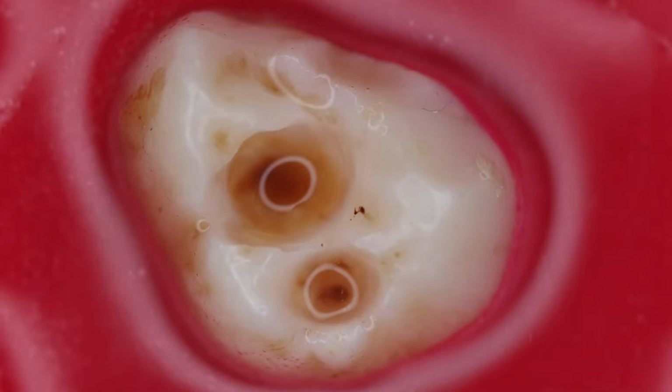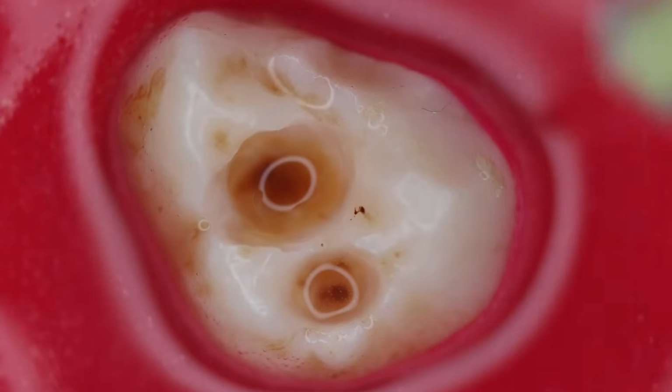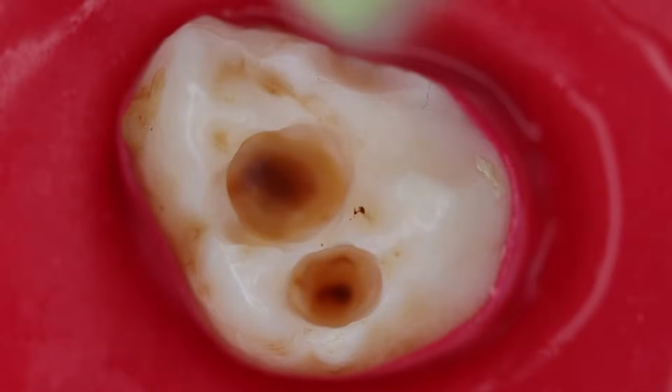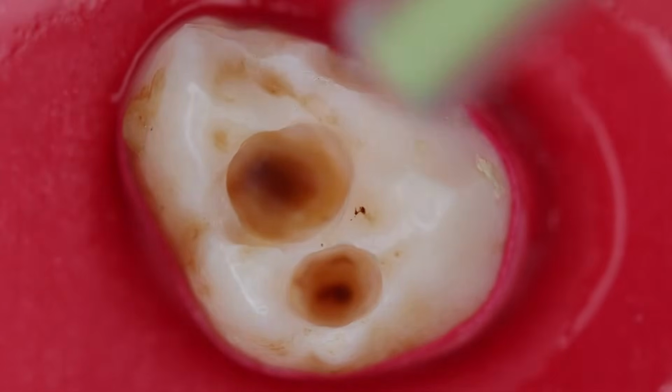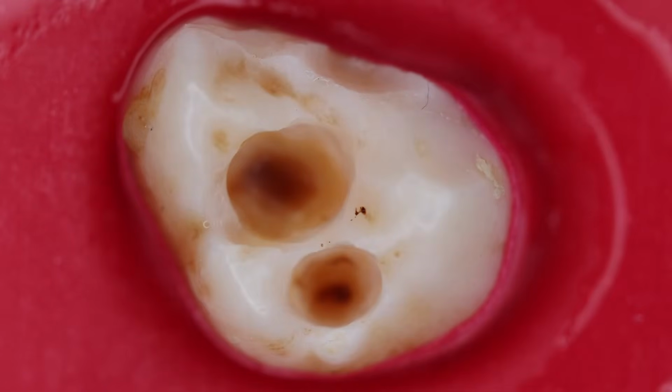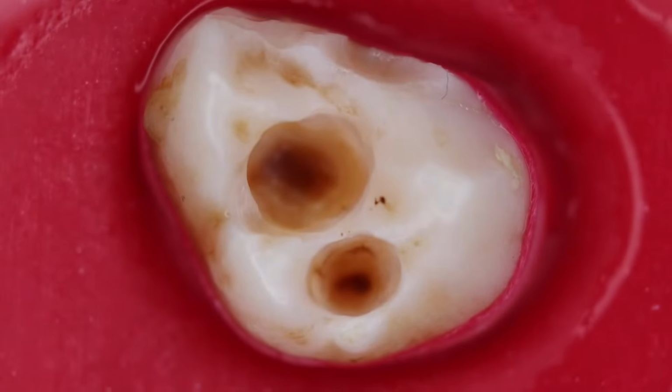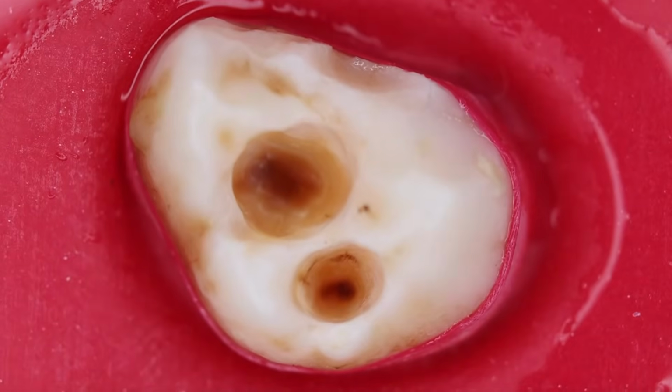Now visually inspect if things are going correctly. See how much of the caries has been removed, and we are going inside the tooth.